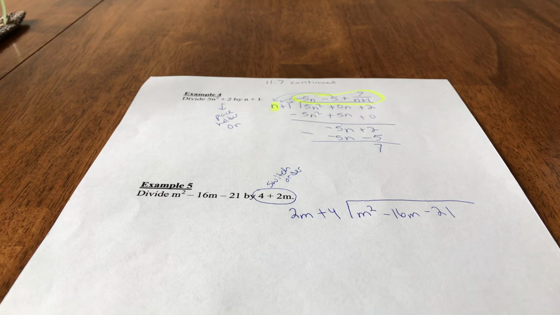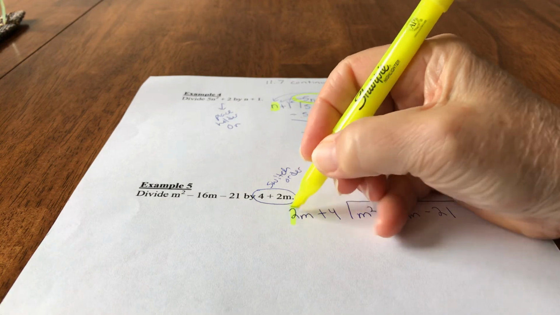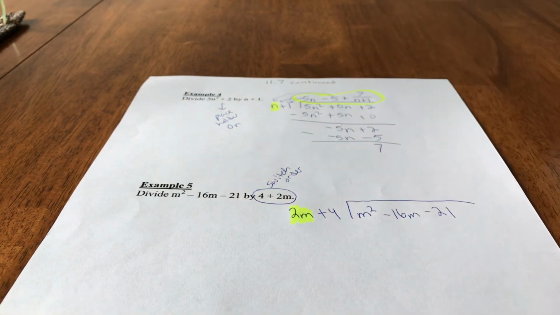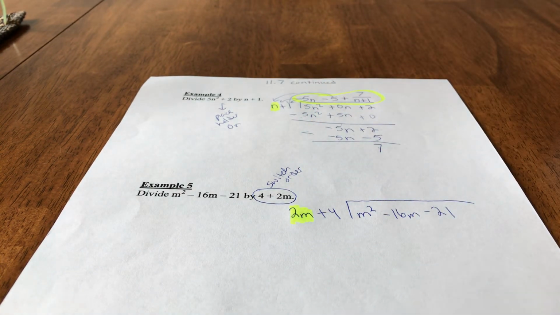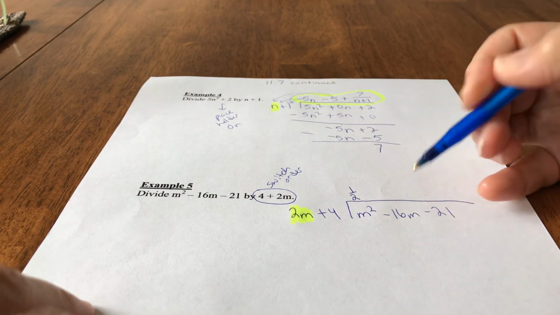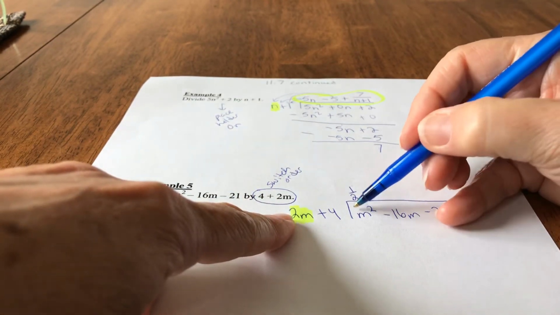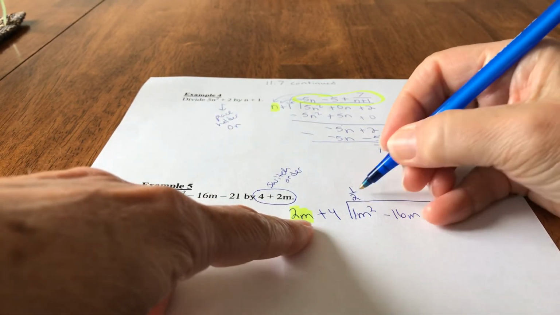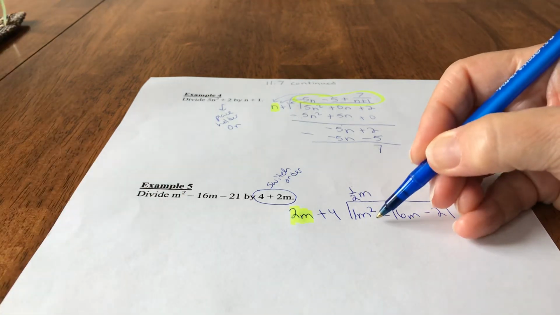All right, my high-level mathematicians. 2m times what is going to give you 1m squared? 2 times what makes 1? 1/2. Okay, so 2 times 1/2 makes 1. m times another m will make this m squared.